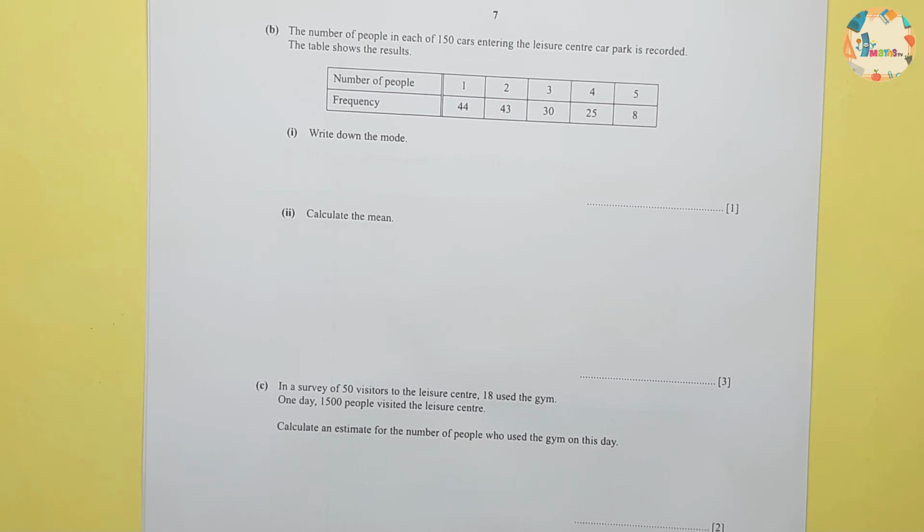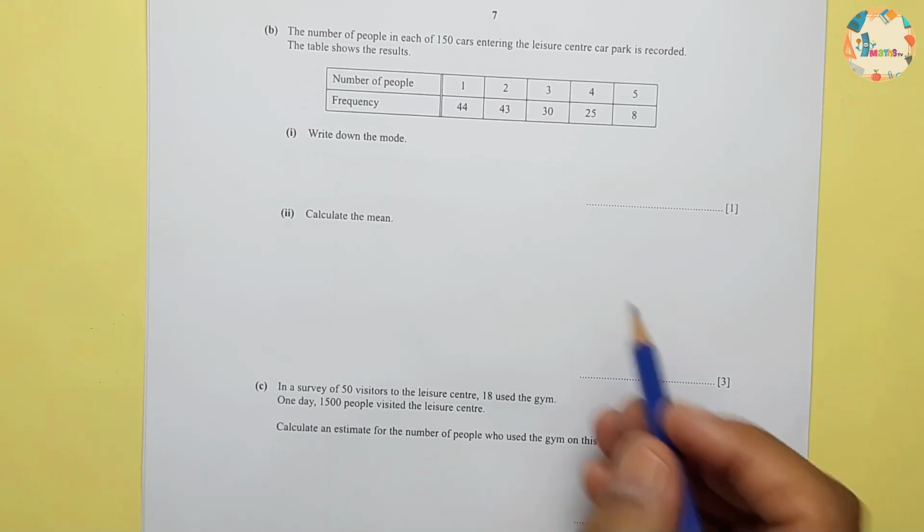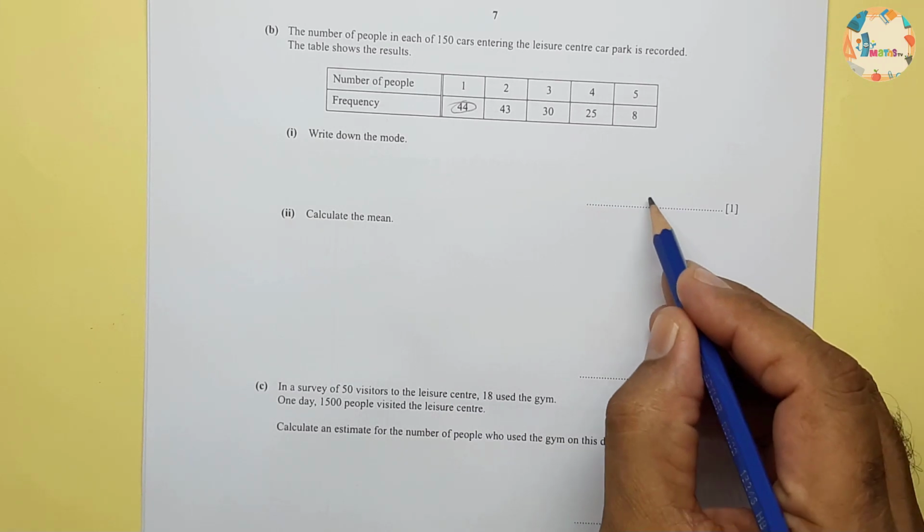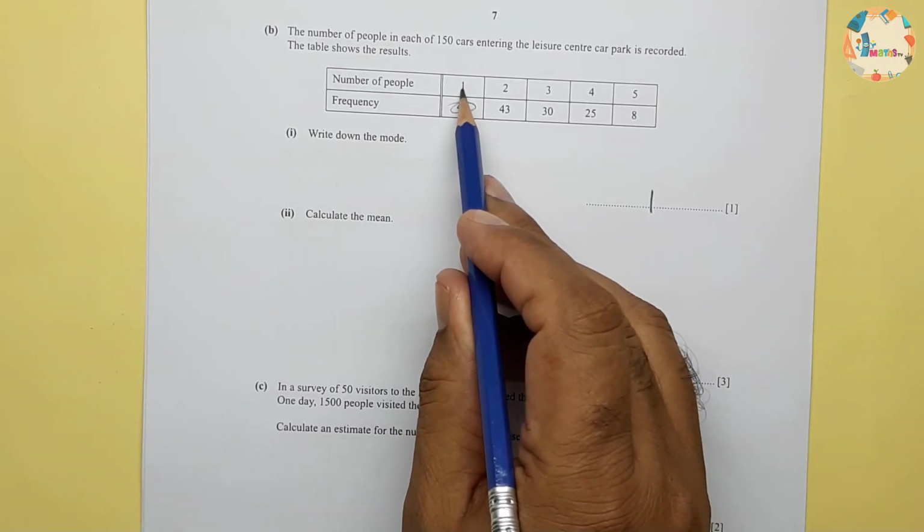Then comes B part, the number of people in each of 150 cars entering the leisure center car park is recorded. This table is provided. Write down the mode. Mode is the most occurring, and most occurring is this one, 44. So 1 will be the most occurring.